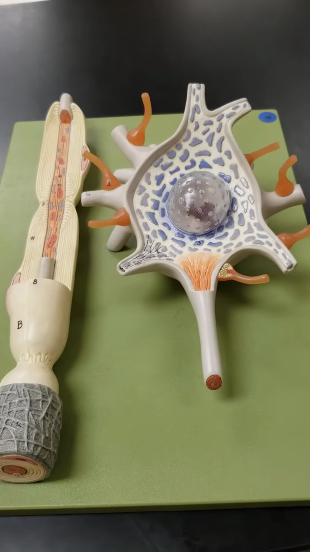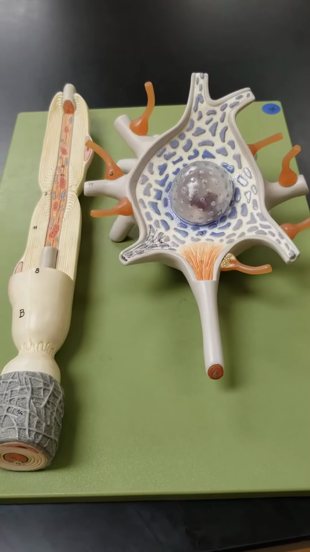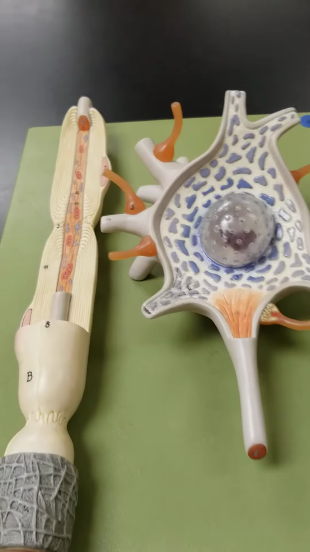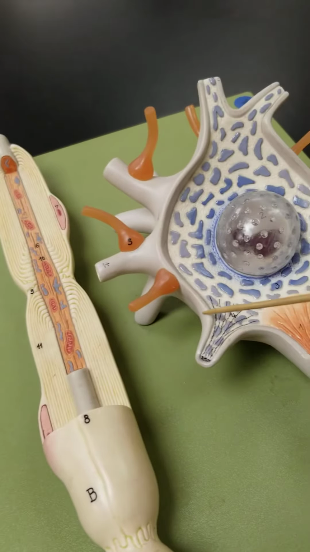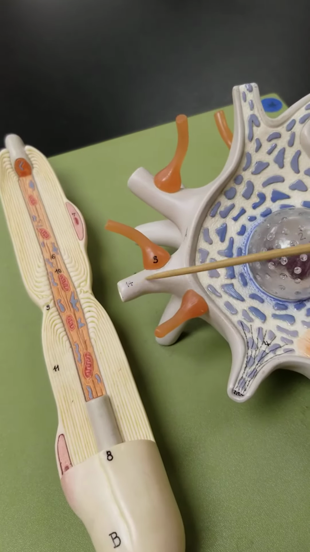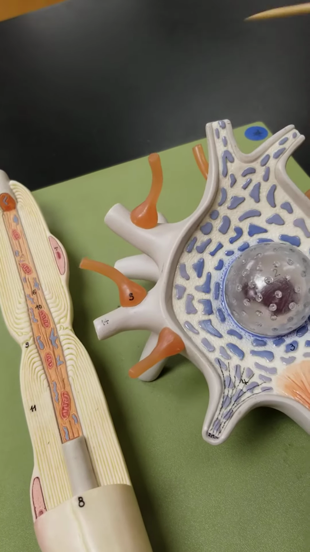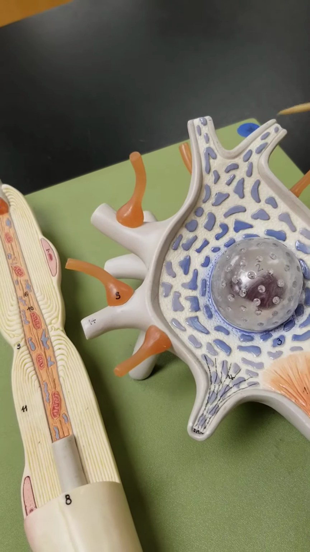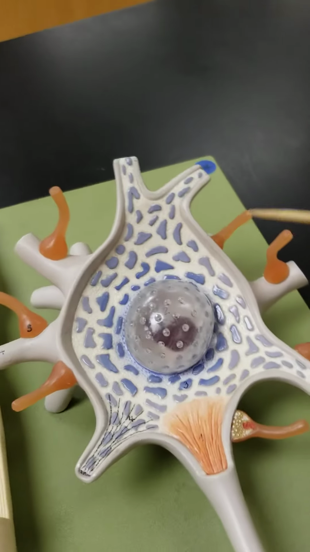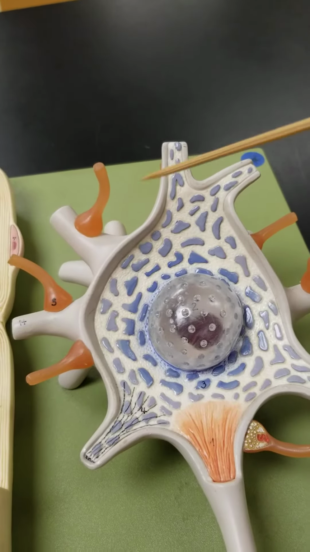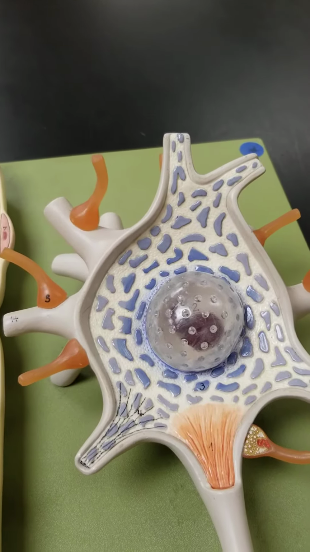All right, so this video is going to go over the parts of the neuron model. Starting here, these white structures are extensions of the cell body called the dendrites, and they are going to be the receiving parts of the neuron. This main area here is called the soma.